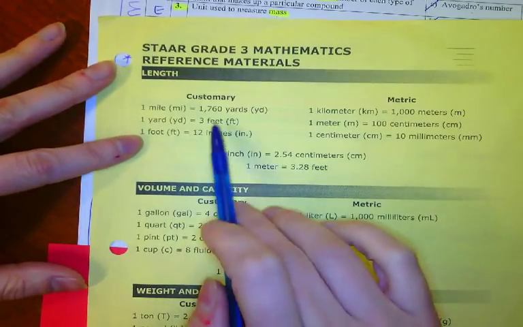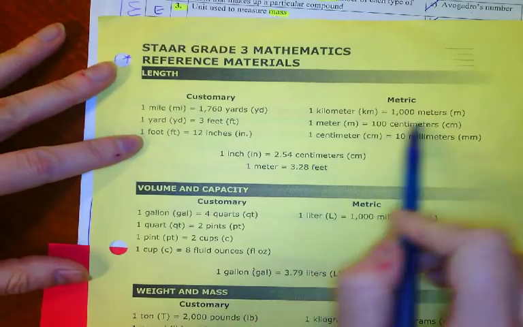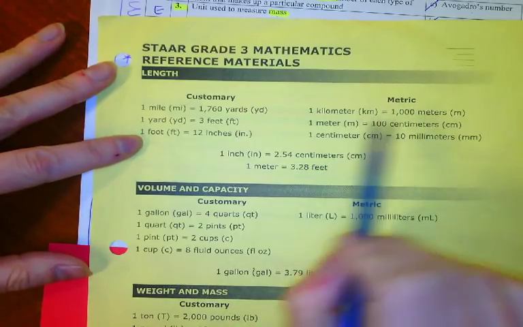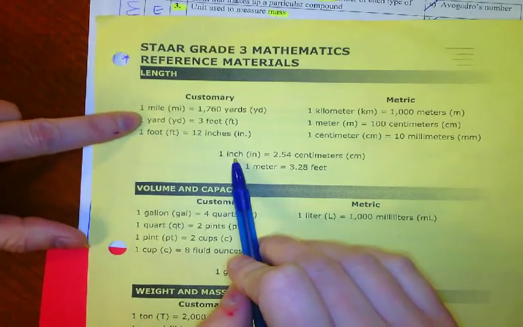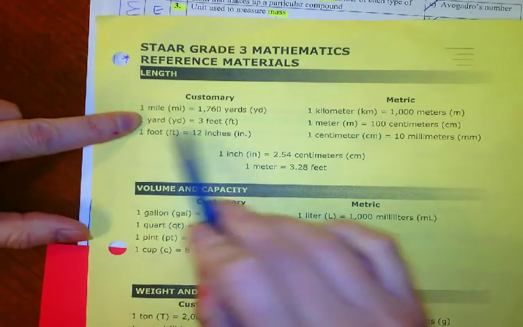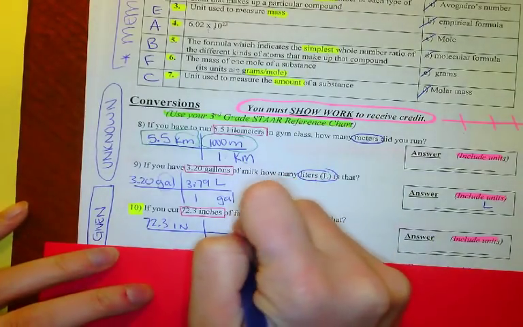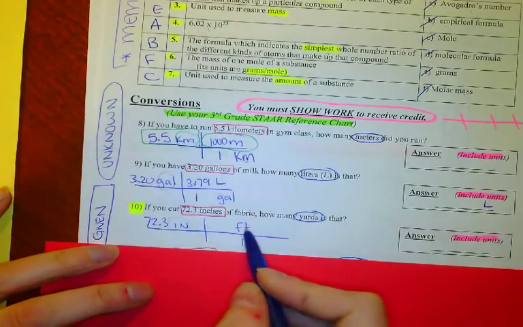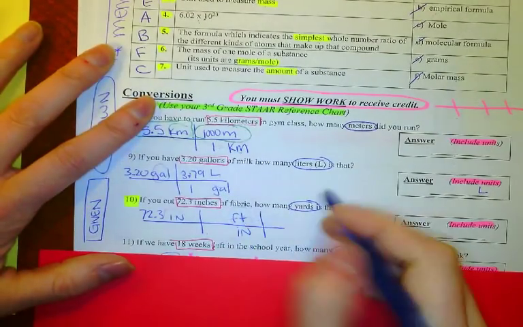That doesn't get me, well, there's yards. I also know 1 inch equals centimeters, but centimeters gets me on this side, and I don't want to go there. So what I want to do is do inch equals yards, but I don't have that number on here. So I can go inches to feet, and then feet to yards. Okay. So I'm going to put feet on top here. And that's not my final answer, so I have to do another step and disco this unit down, feet.